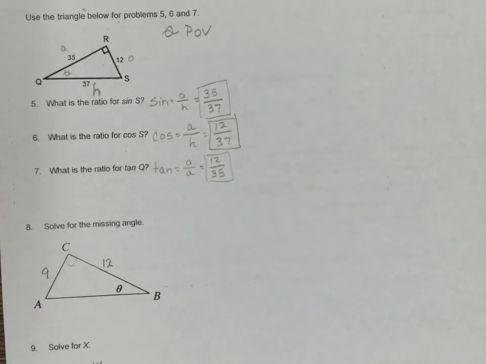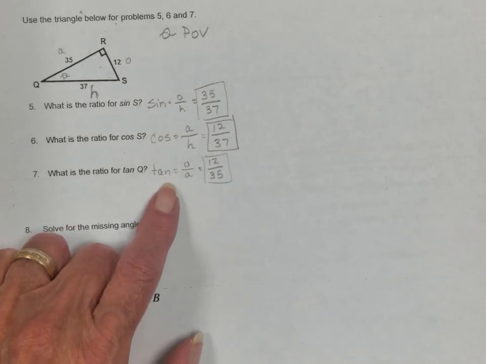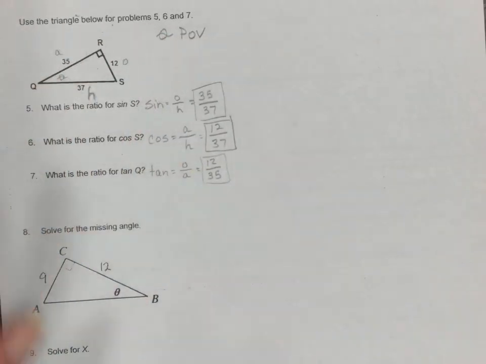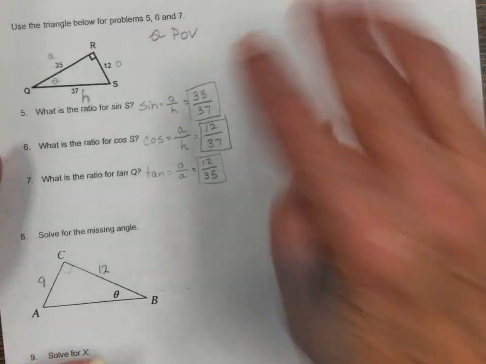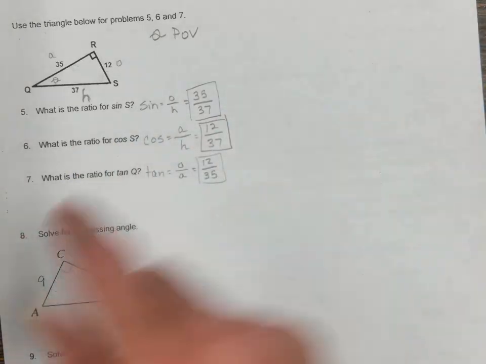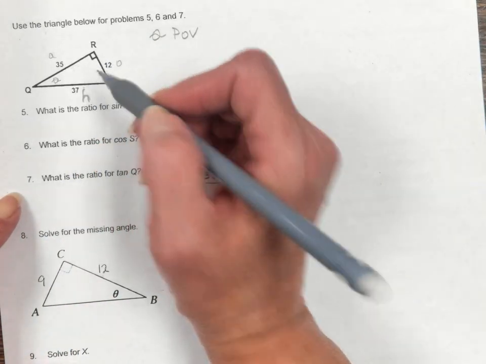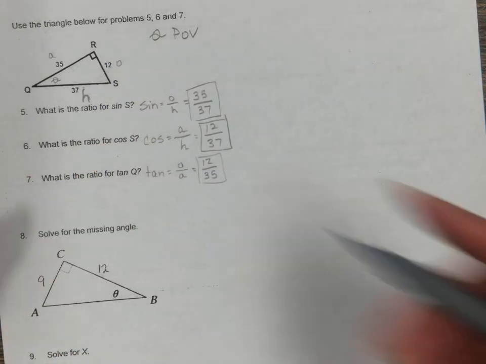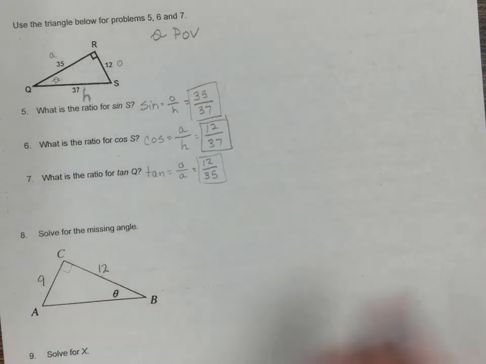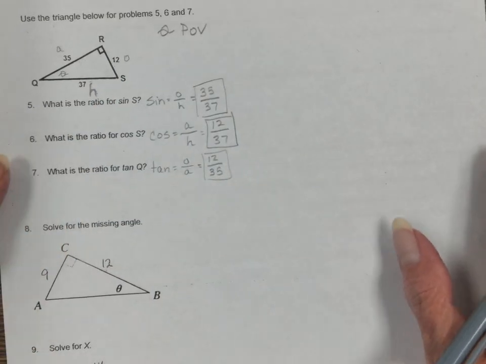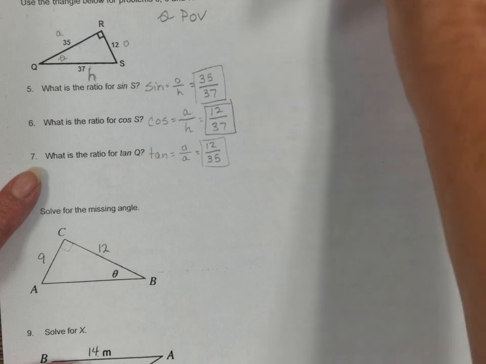Right? So remember, you got to remember to do everything from theta's point of view as far as opposite and adjacent, but your hypotenuse is part of the structure of that triangle across the shape from the right angle. All right? Don't get those messed up.